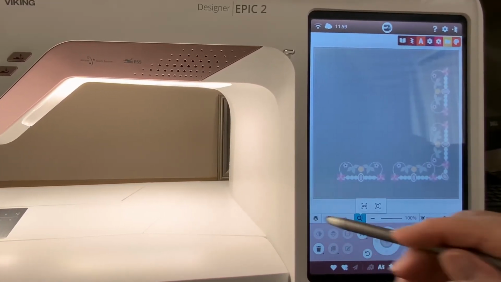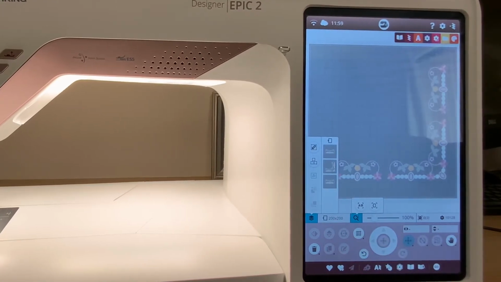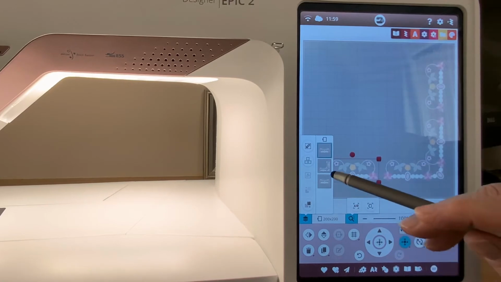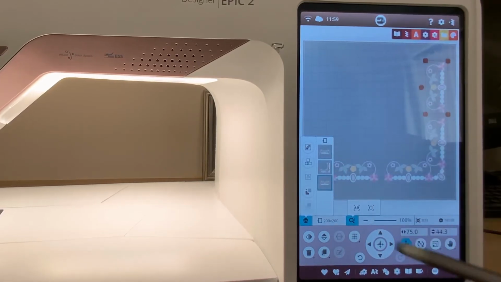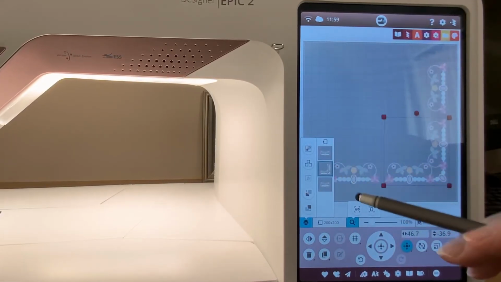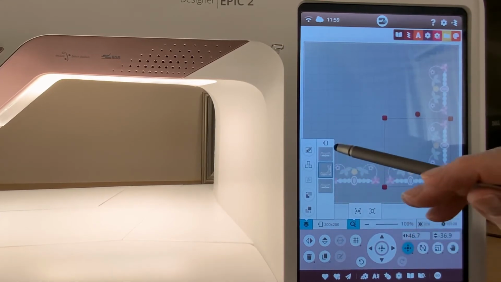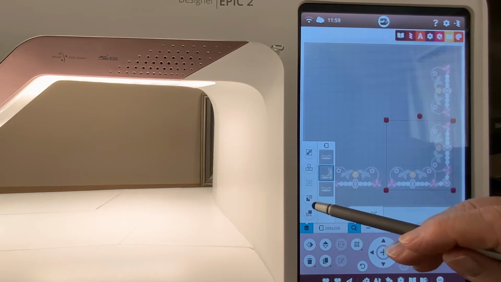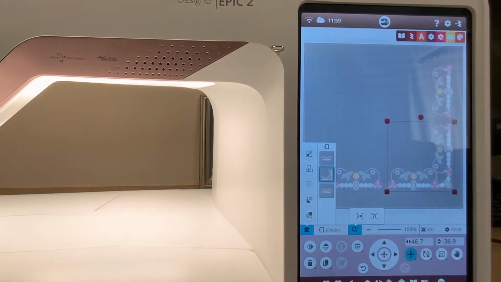Right, if we hit the layers, I don't know what that tab is, I can't think what its proper name is, you can see the sequence of the stitch out. Now if I'd brought in the corner first, I would have had to move these, so you select each one and you've got a little button here which will move that design down or up accordingly.